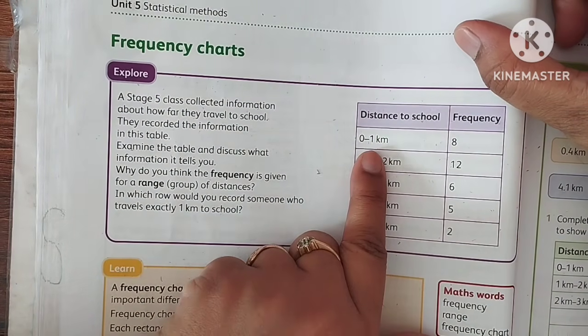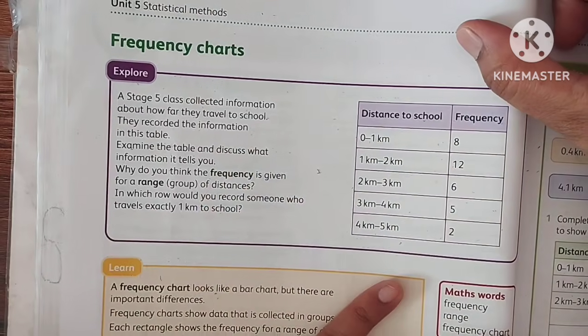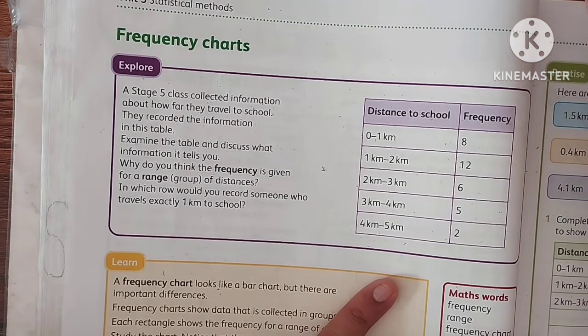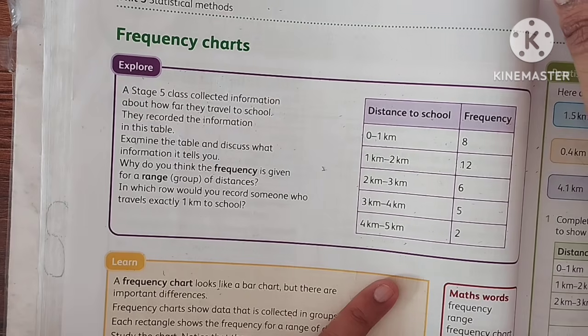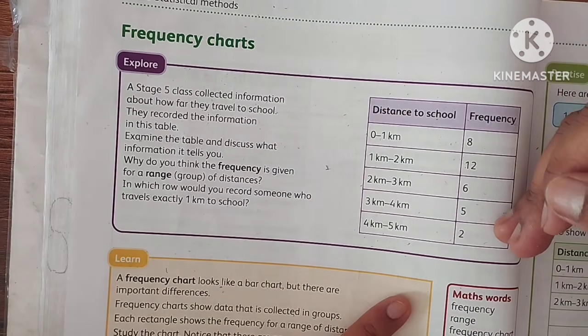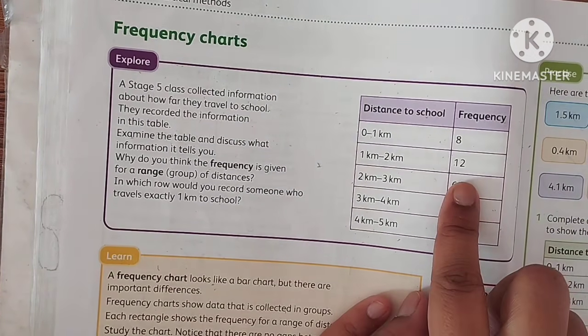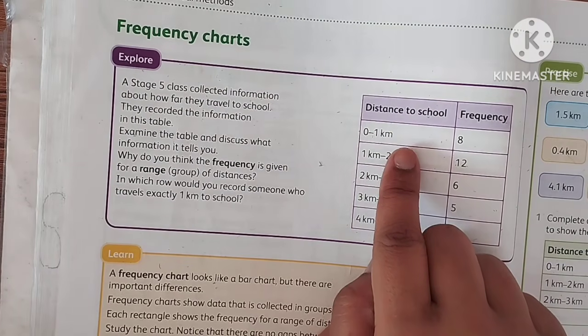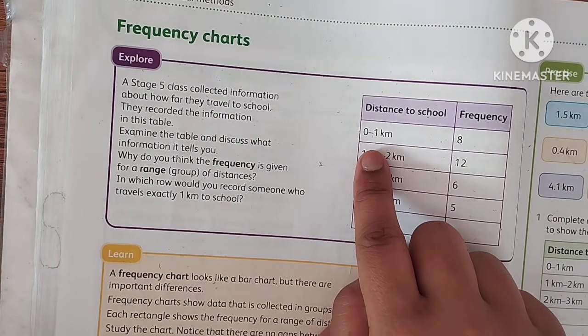So 0 to 1 kilometer. Suppose there are so many children in a class, so every student has a different distance from the school. So the frequency is showing the number of children whose distance lies between 0 to 1 kilometer, whose home is between 0 to 1 kilometer from the school.